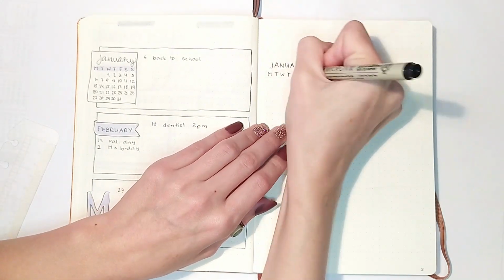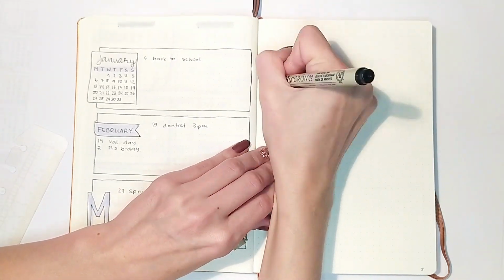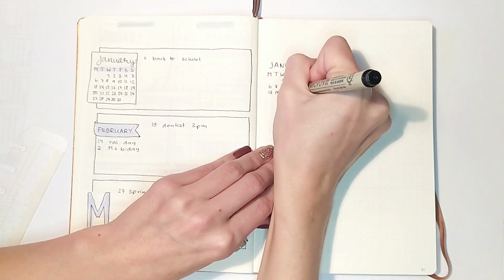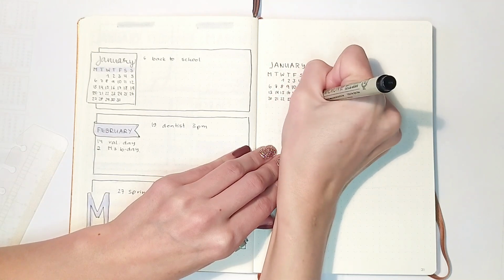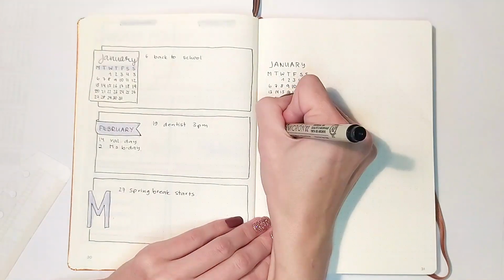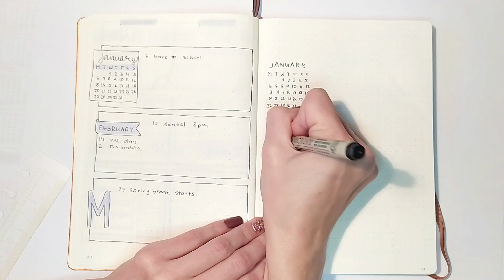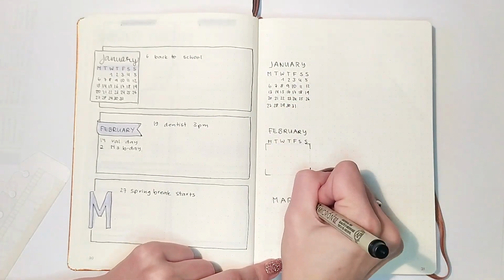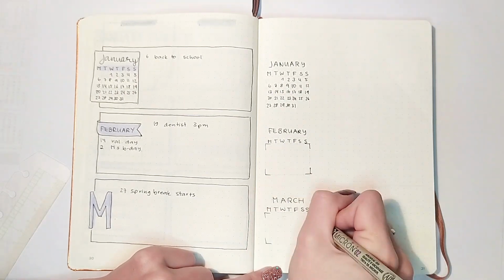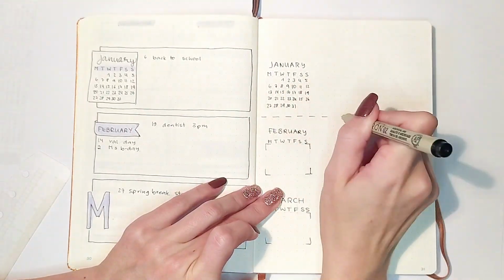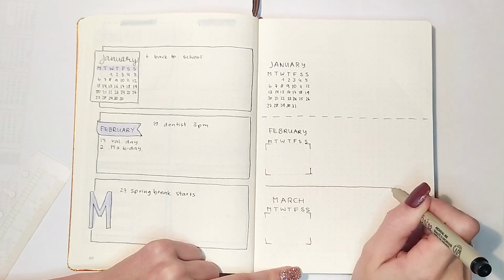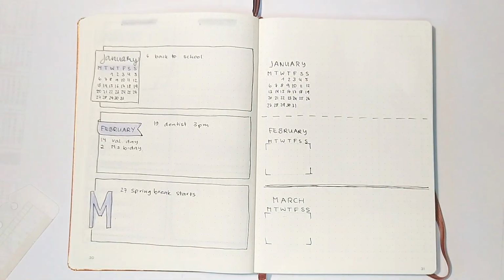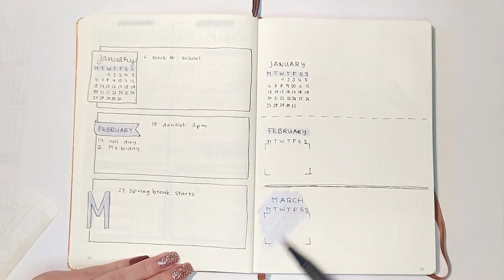You could also leave out all those squares and borders and stuff like that and just write out the months. For February and March, I left the calendar out. I just marked the space where it would go. And yeah, you could leave it like that. Or you could add some lines to divide the months up. But again, you can make it as simple as you like. Onto some vertical ideas.